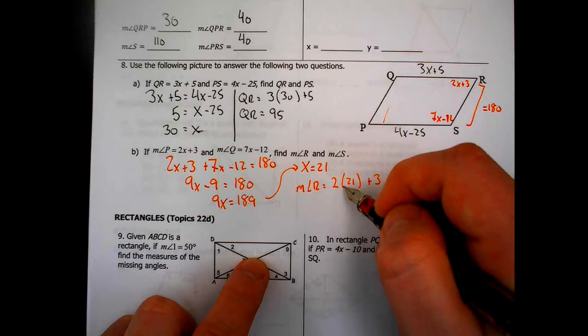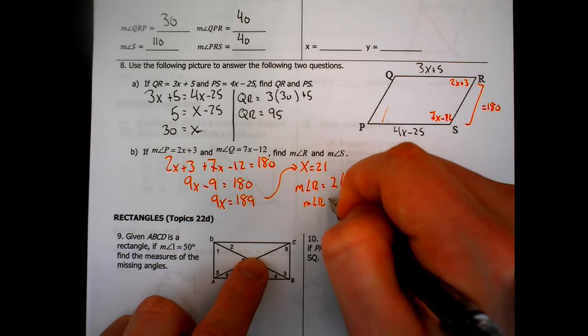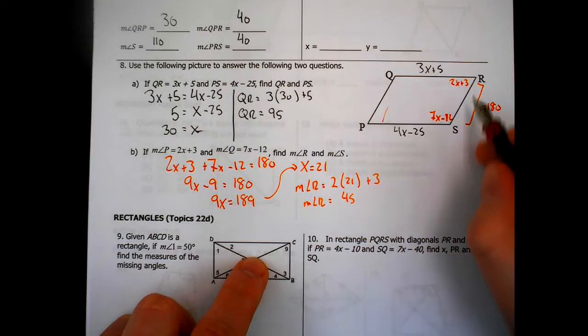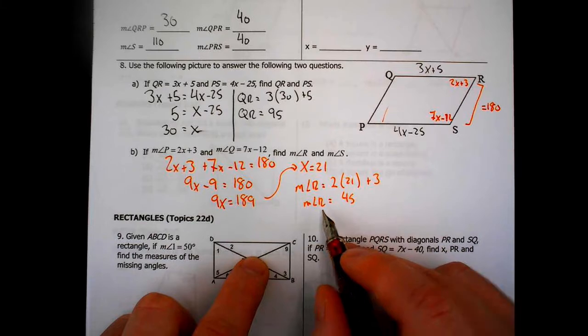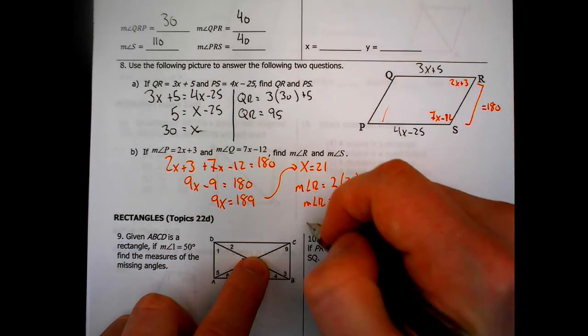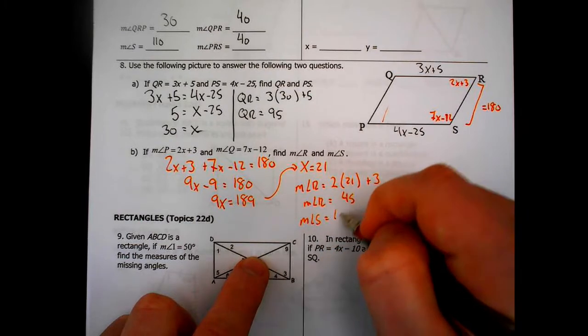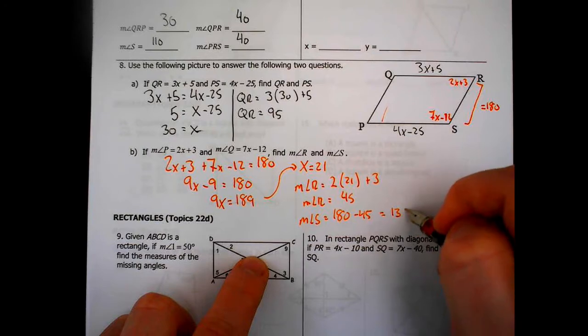All right, 42 plus 3 would be 45. Because these two are supplementary and they have to add to 180 degrees, to find the measure of angle S, I can just take 180 and subtract off that 45. So measure of angle S, 180 minus 45, or 135.